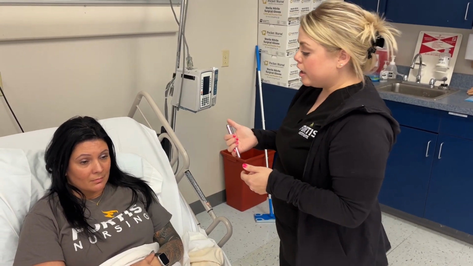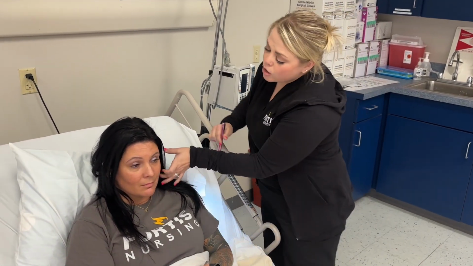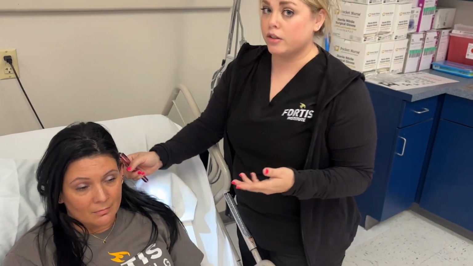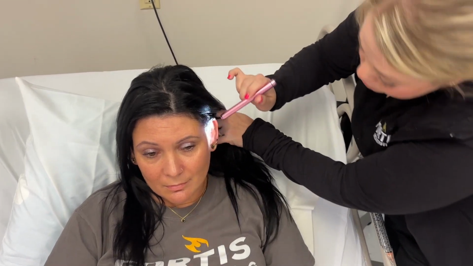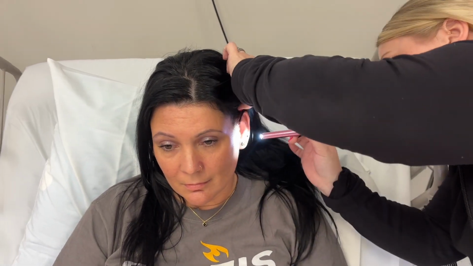Next, I'm going to look at her ears. So I'm not going to do the cranial nerve test where I do the snap test. I am going to inspect the skin around her ears and also inside of the ears.